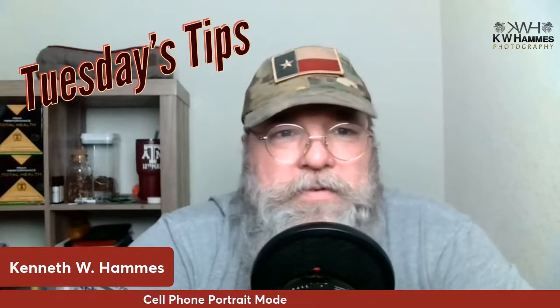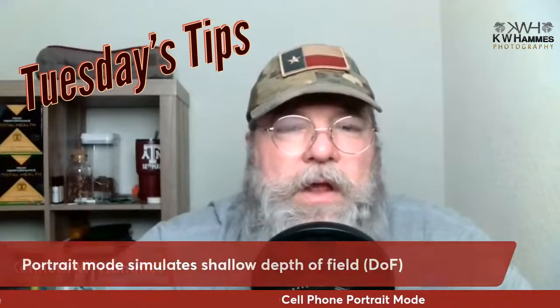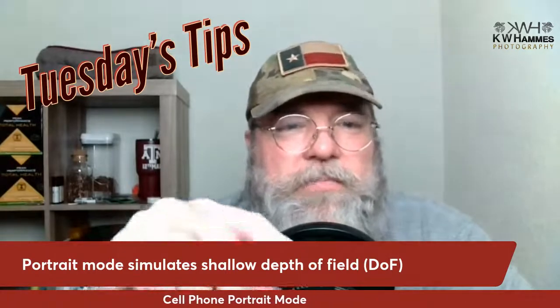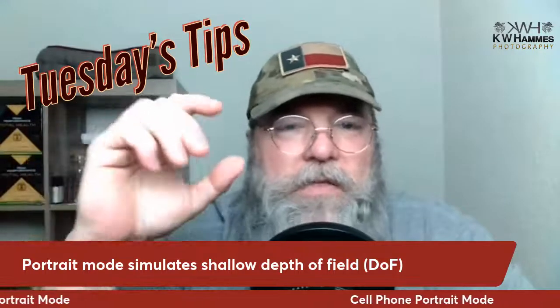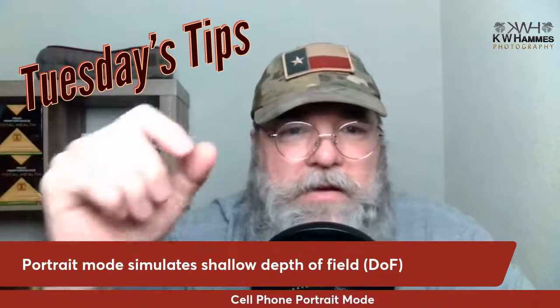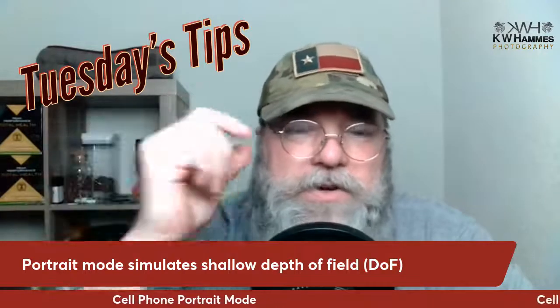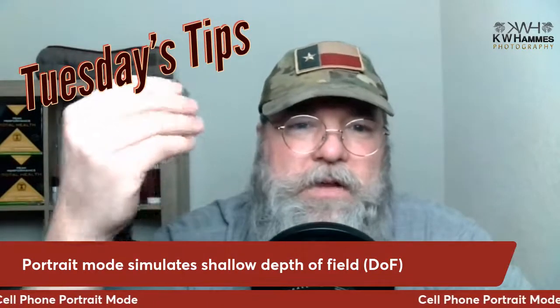Cell phone portrait mode. Now, I've already talked about this in a previous Tuesday's Tips, but I wanted to cover something here because I've been noticing a lot of folks doing some stuff with portrait mode, and I don't necessarily think they understand exactly what it's doing for them. The first thing you should know is that portrait mode is basically simulating a shallow depth of field that you can achieve by using a very large opening aperture in a regular camera.